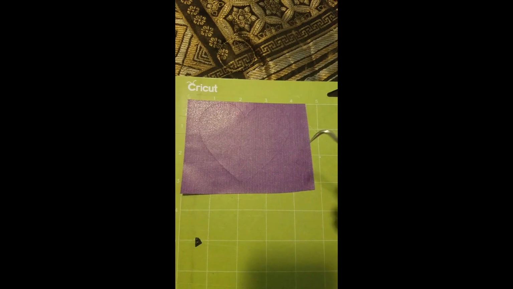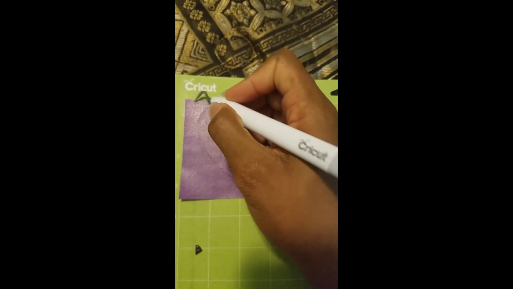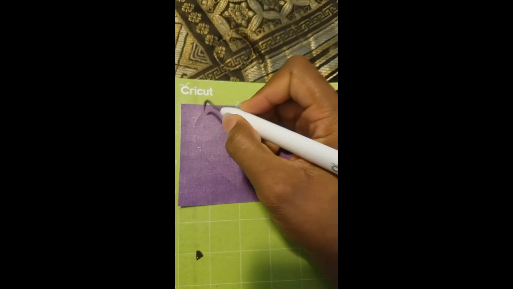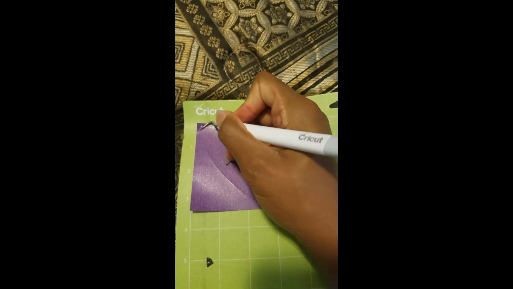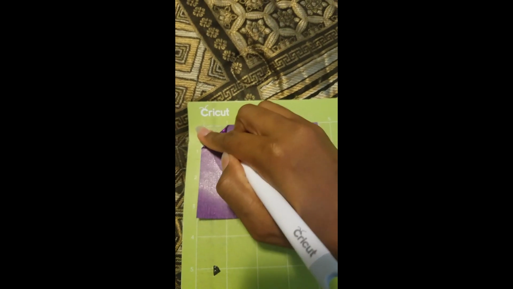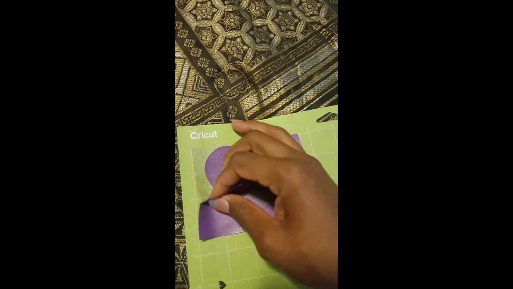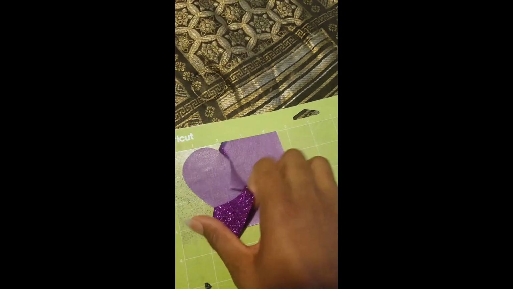Now, y'all, I'm gonna try to weed this with one hand. I'm pretty sure I can do it, because it's just a little thing, but I like to try to get it from the corner, and then just tear away the excess.